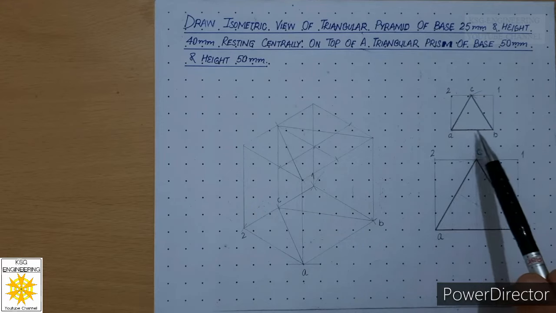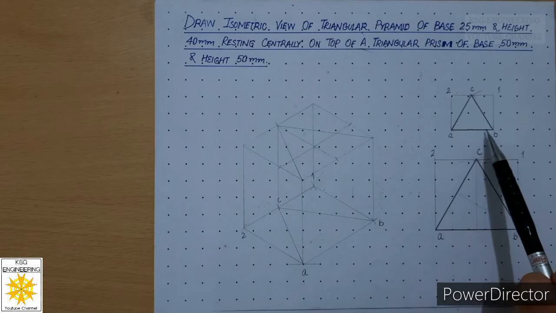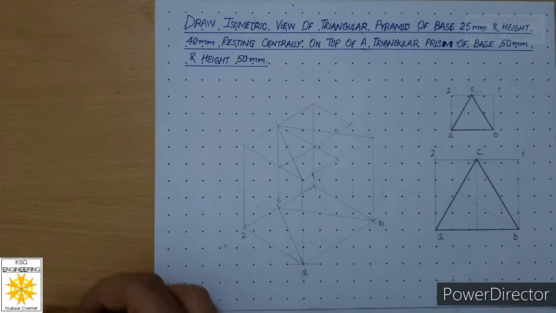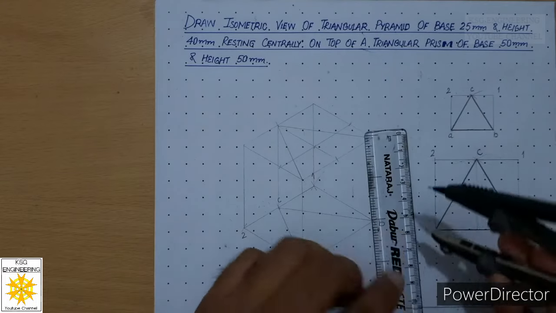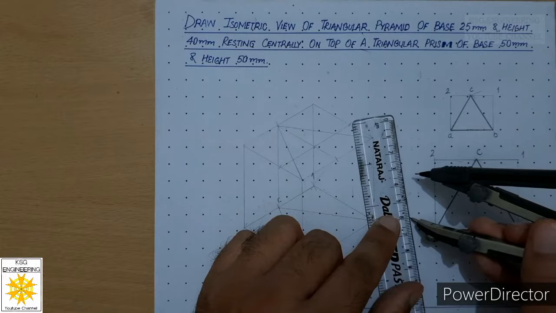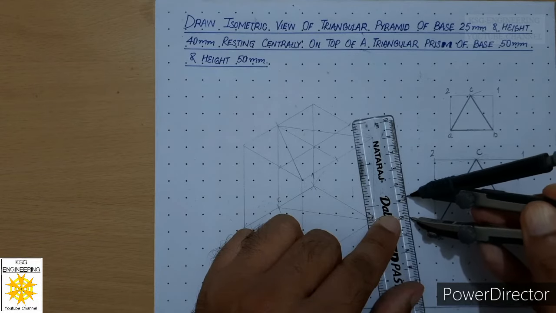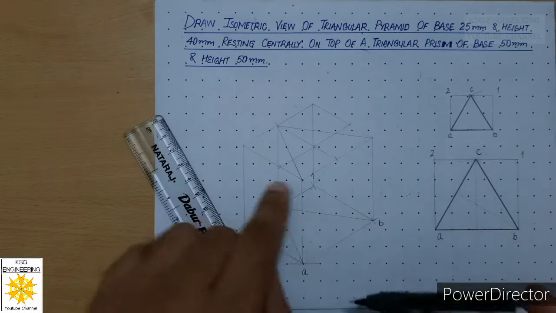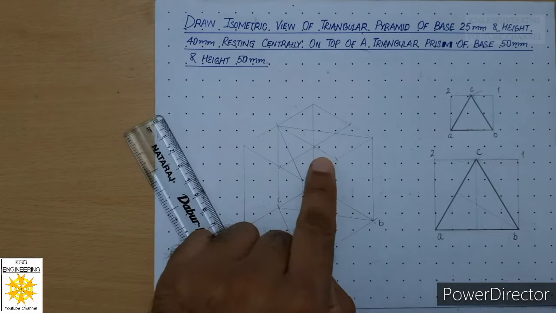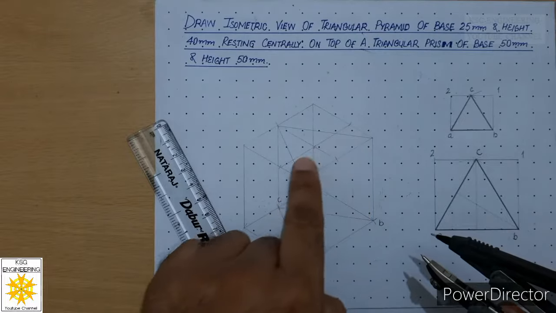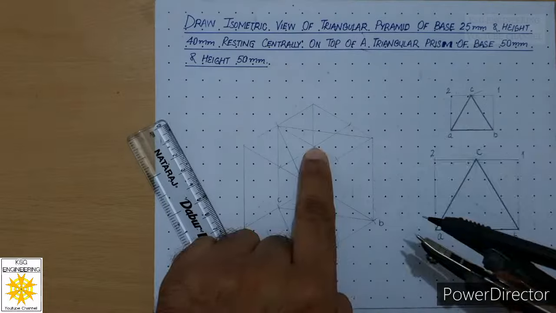We know the length of this box is equal to the length of this triangle, which is 25, and half of that is 12.5. So we'll open compass to half of that length, which is 12.5, and we will mark two arcs on this center line from the center.